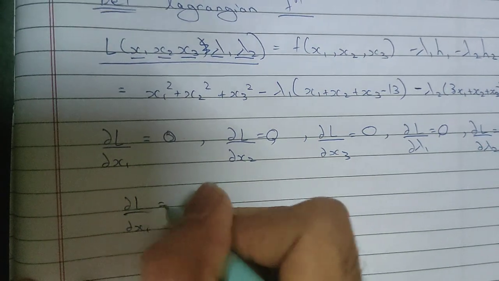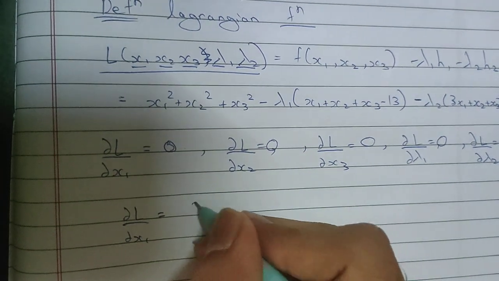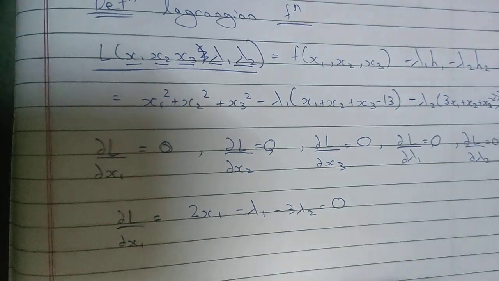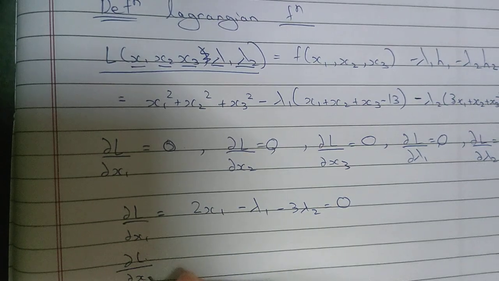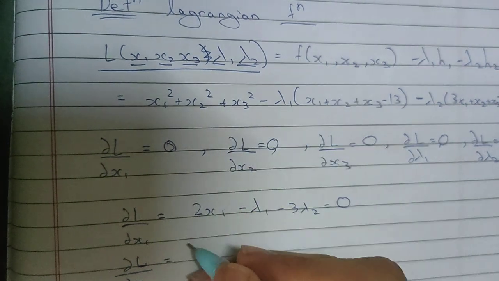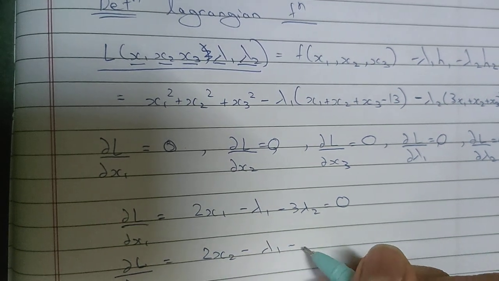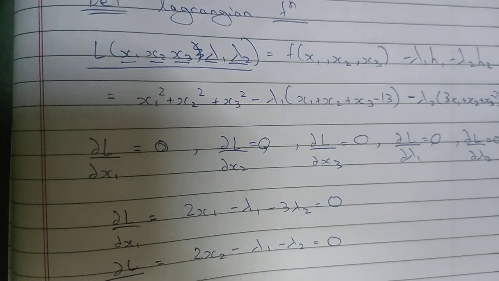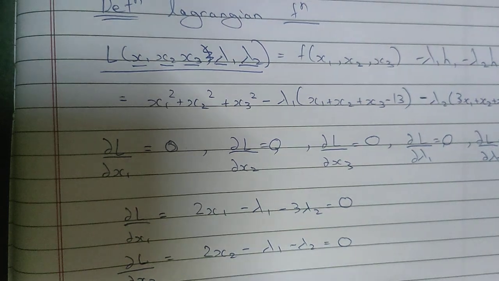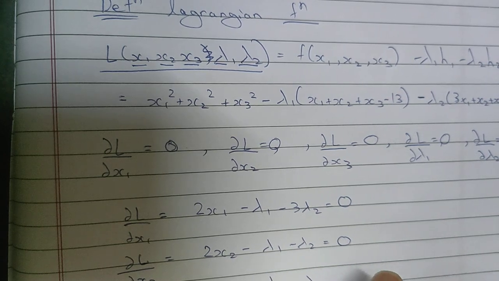So for the first one, our first differentiation is basically 2x1 minus lambda 1 minus 3 lambda 2 equal to 0. Now for the second one, with respect to x2, we get del by del x2, so 2x2 minus lambda 1 minus lambda 2 equal to 0. Our third differentiation, with respect to the third variable, gives us 2x3 minus lambda 1 minus lambda 2.